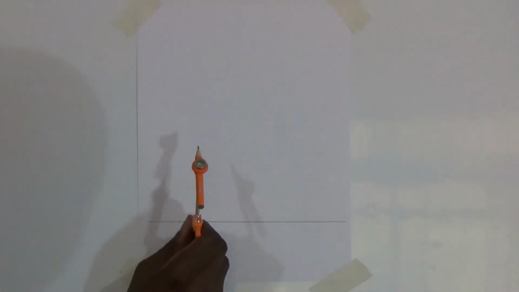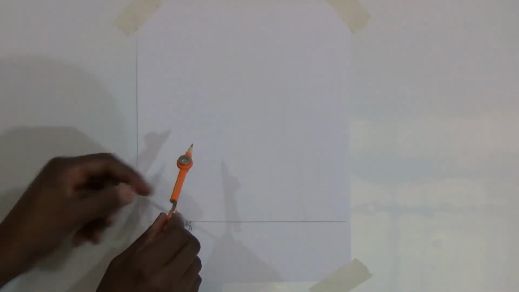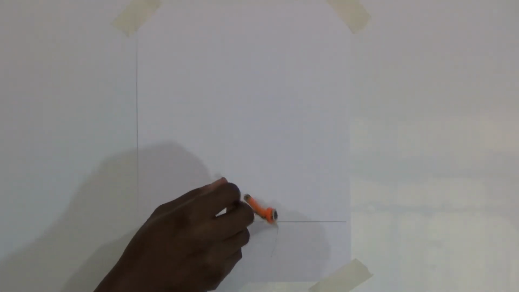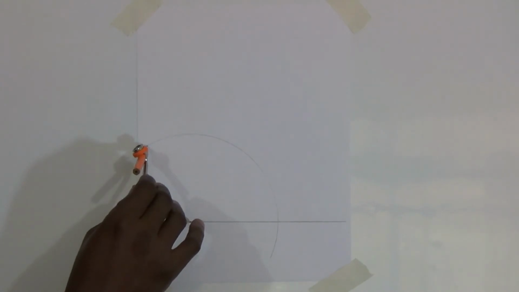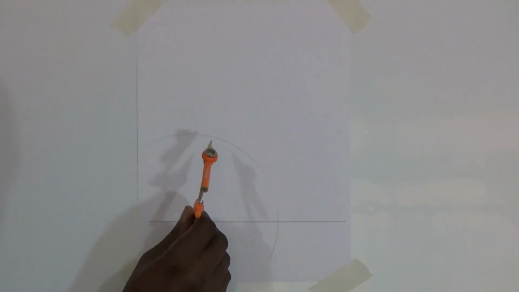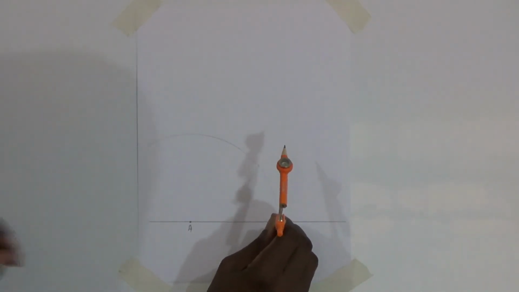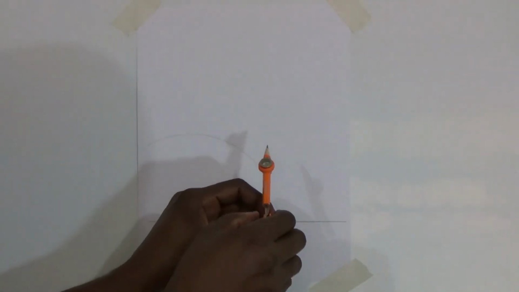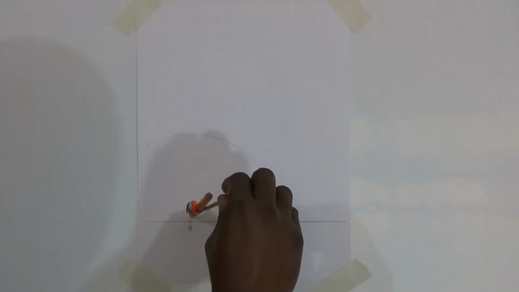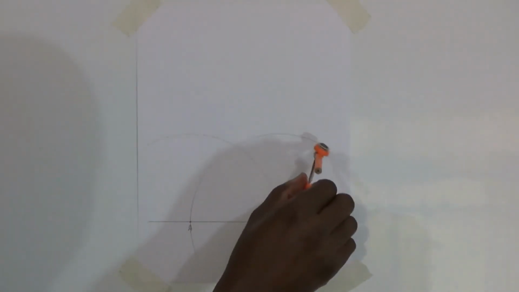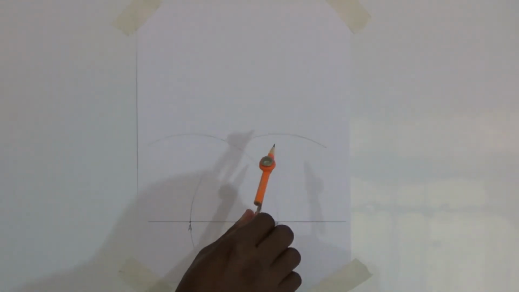So you put the point here. Remember your compass tight. And you scribe one arc. Then you come here with the same radius and scribe again. Don't mind the shadows and things. The whole lighting setup is not as perfect as we want it to be yet, but we'll get there. And then you sketch the second circle. Equilateral triangle set up perfectly there.